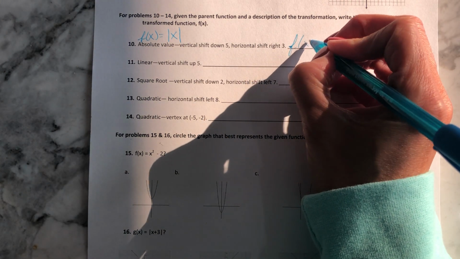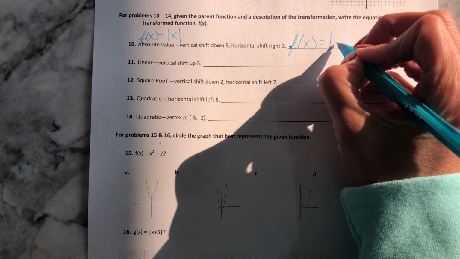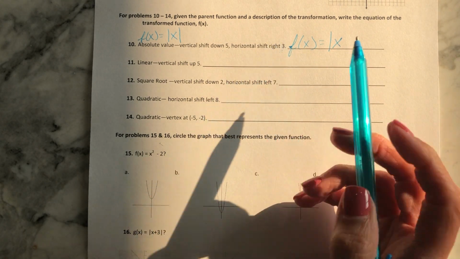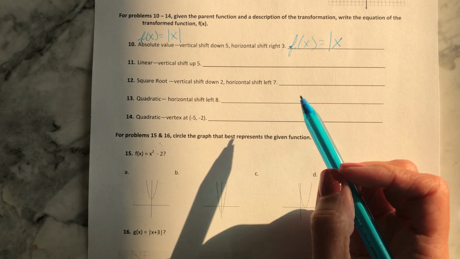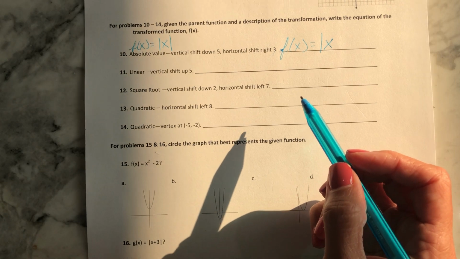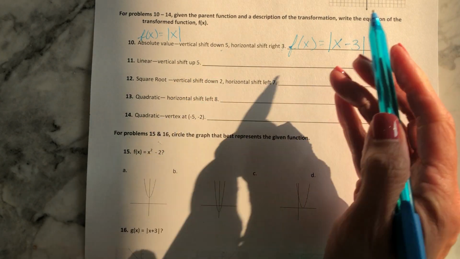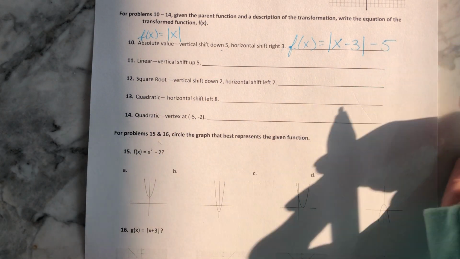So I'm going to say f of x equals absolute value of x. I'm going to do the right 3 first. So that would be subtracting 3. And then down 5 would be subtracting 5 on the outside.